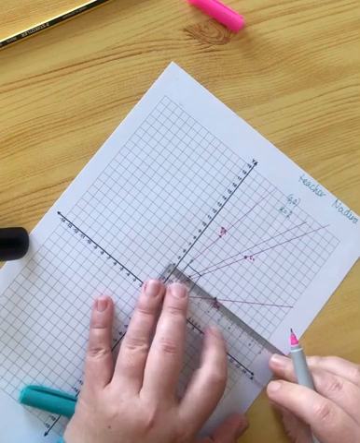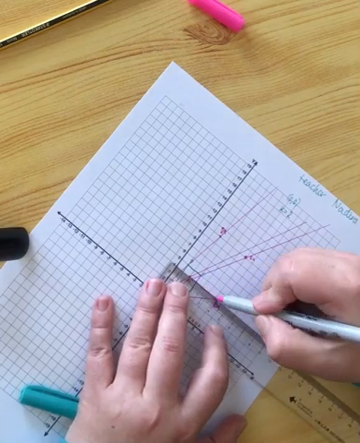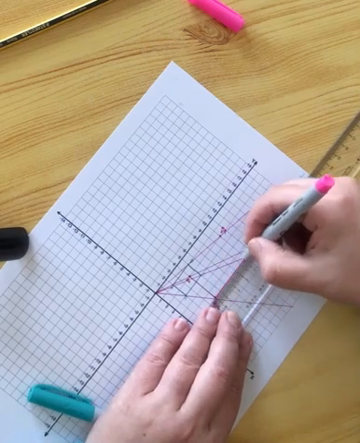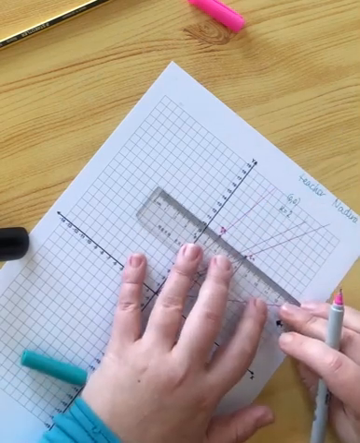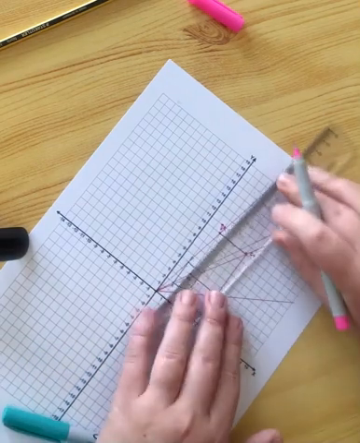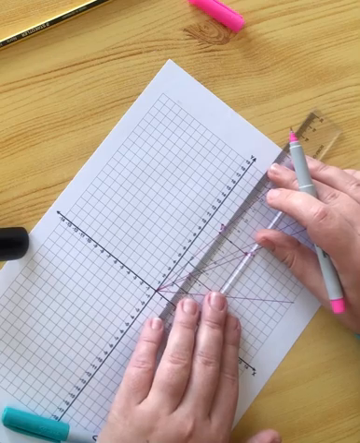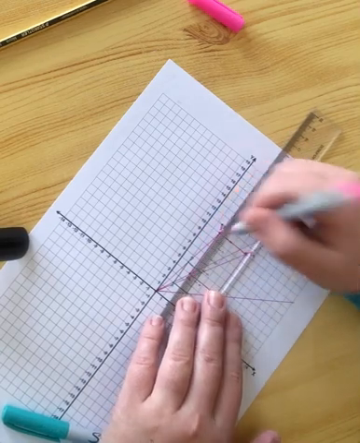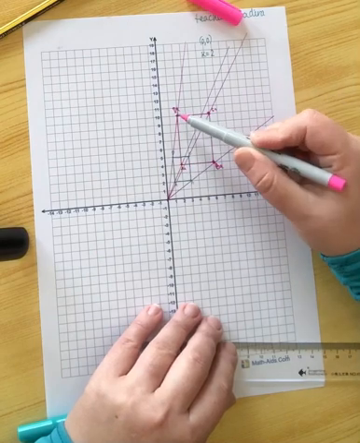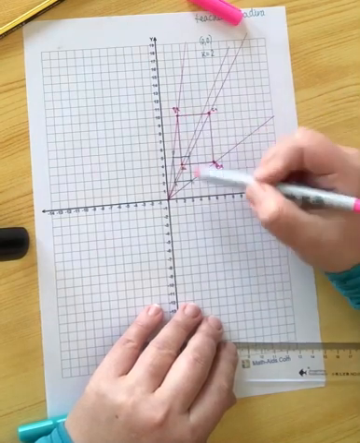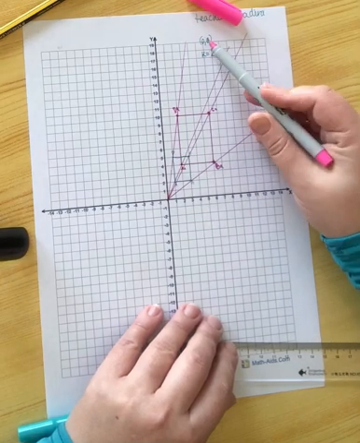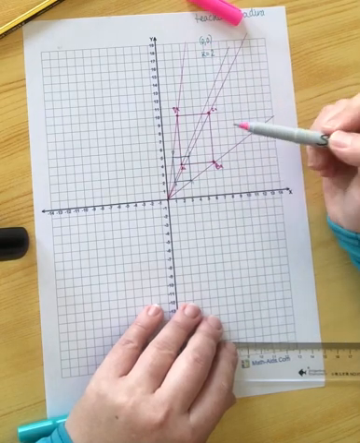Now you just connect this. Now, shape A1, B1, C1, D1 is the enlargement of the shape ABCD with scale factor 2 around center 0, 0.